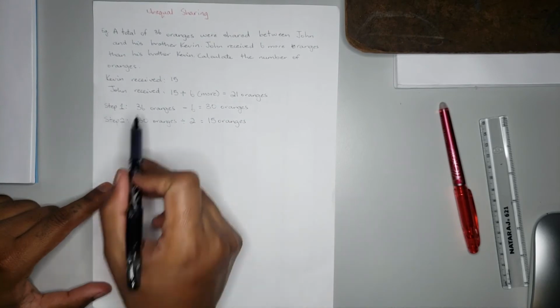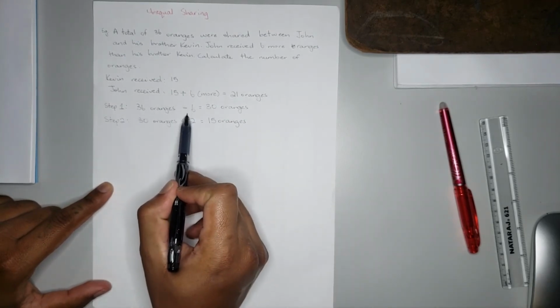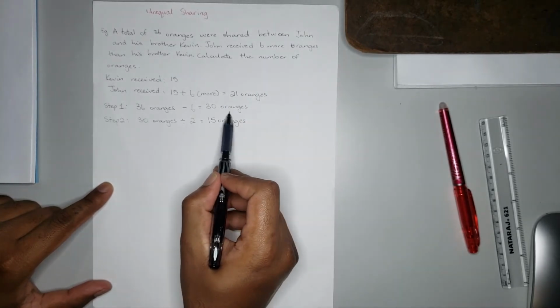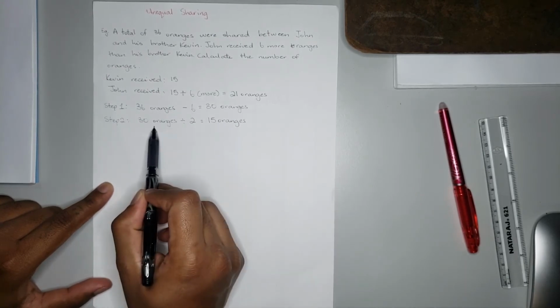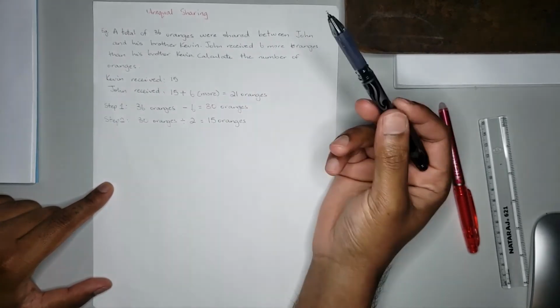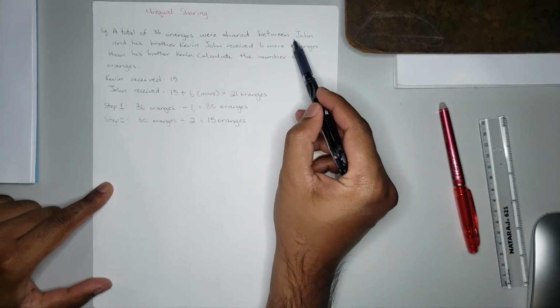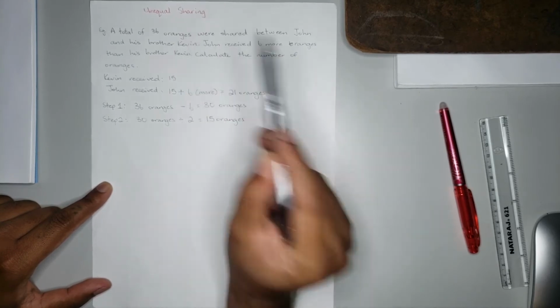Just to recap, what we did was, from the total, we subtracted the extra amount. We remained with 30. From the remainder, which is the 30, we check to see how many persons we need to share between. In this case, it is between two persons, John and Kevin.